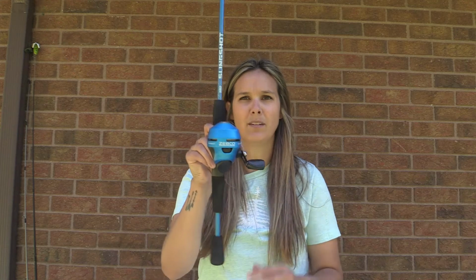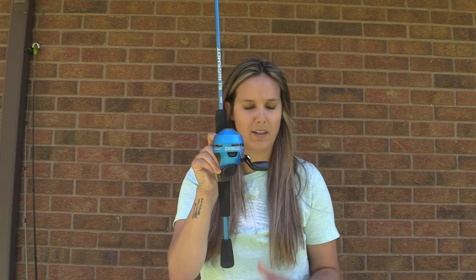So let's get started. I want to talk first about the different types of reels that you're going to find. So the three common reels will be a push button reel, a spinning reel, as well as a bait caster. So I'm going to show those real quick. I'd say the most common would be the push button and the spinning reel.